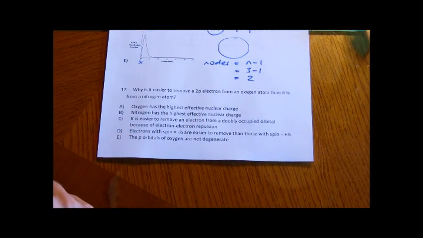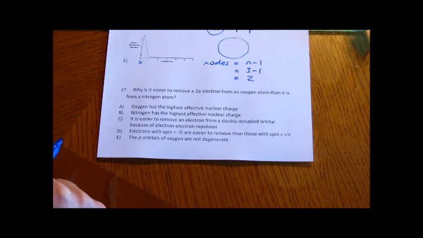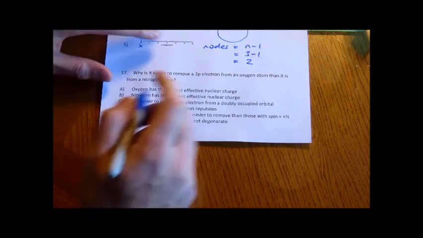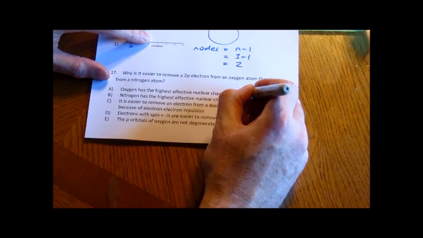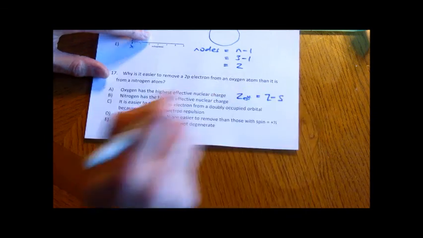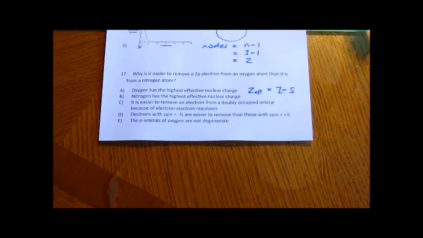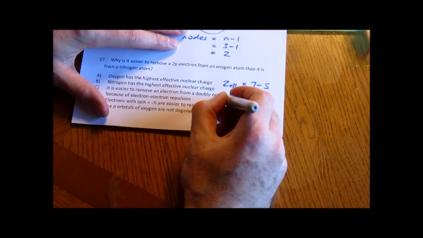Why is it easier to remove a 2p electron from an oxygen atom than it is from a nitrogen atom? Well, let's go through this. Oxygen has the highest effective nuclear charge. Well, that's true, but you wouldn't expect it to make it easier to remove that electron, so that can't be the reason. B is wrong because nitrogen doesn't have the highest effective nuclear charge. Remember, that is just given by Z effective is equal to Z minus S, S being the number of core electrons. It is easier to remove an electron from a doubly occupied orbital because of electron-electron repulsion.